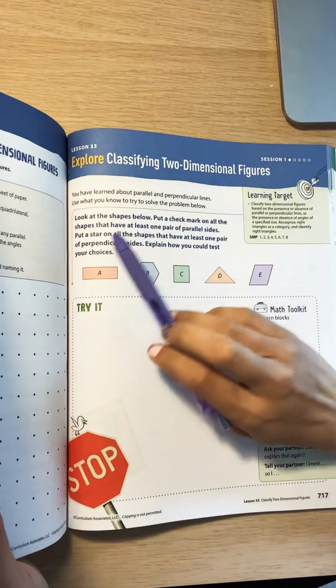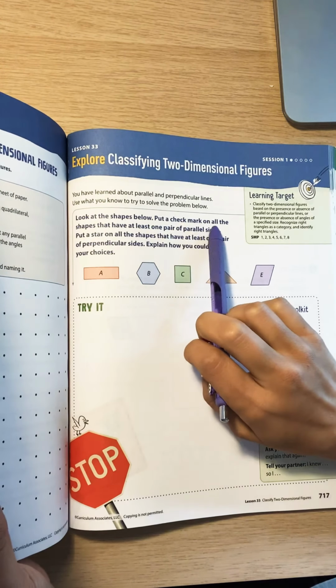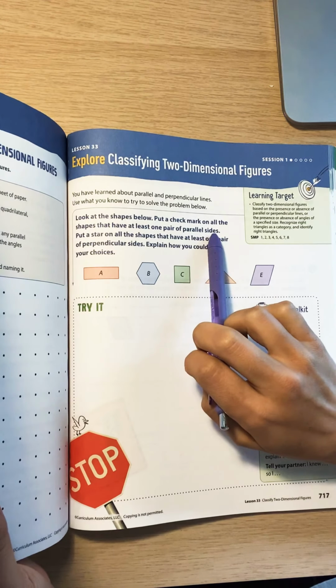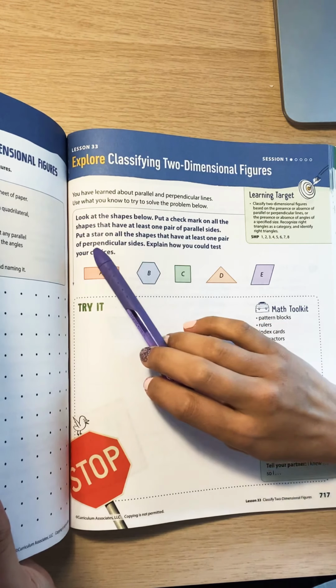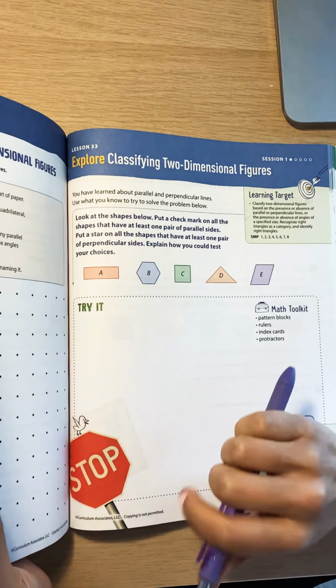So the blue problem says, look at the shapes below. Put a check mark on all the shapes that have at least one pair of parallel sides. Put a star on all the shapes that have at least one pair of perpendicular sides. Explain how you could test your choices.